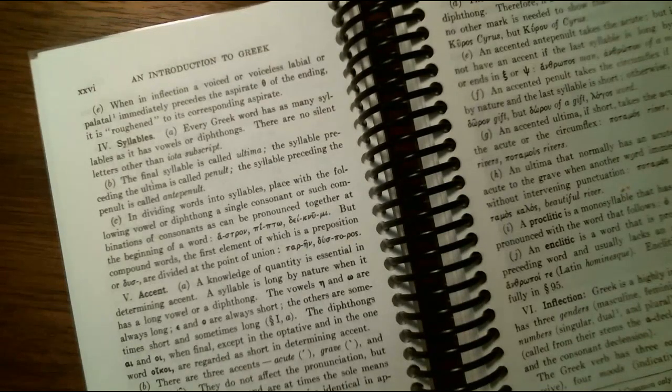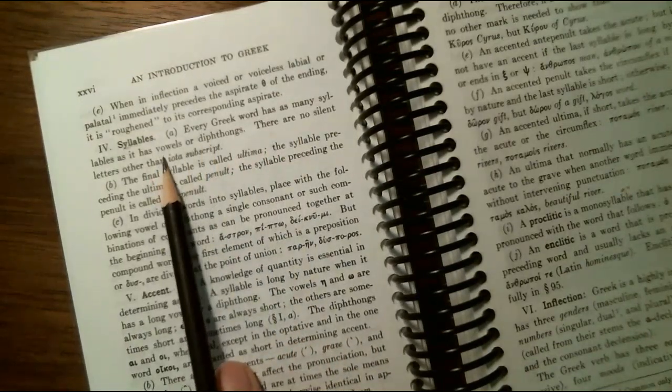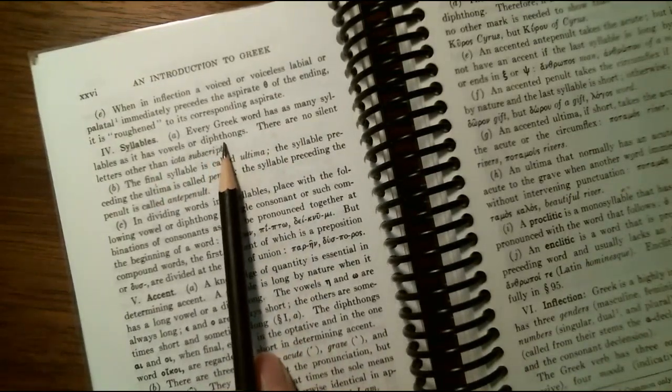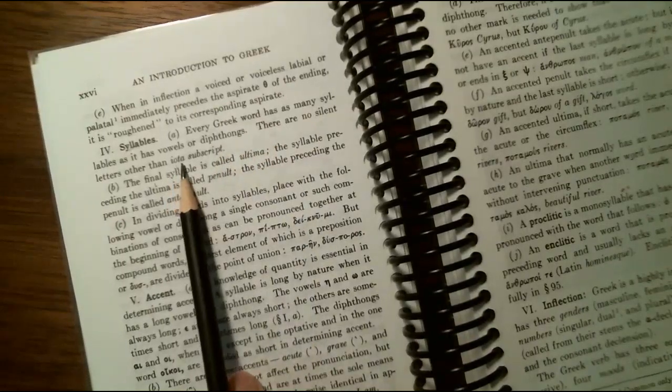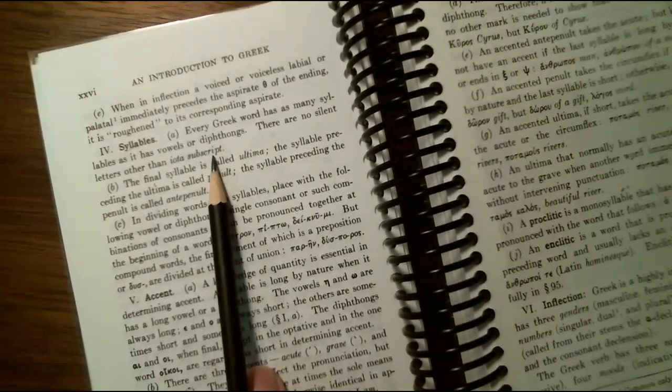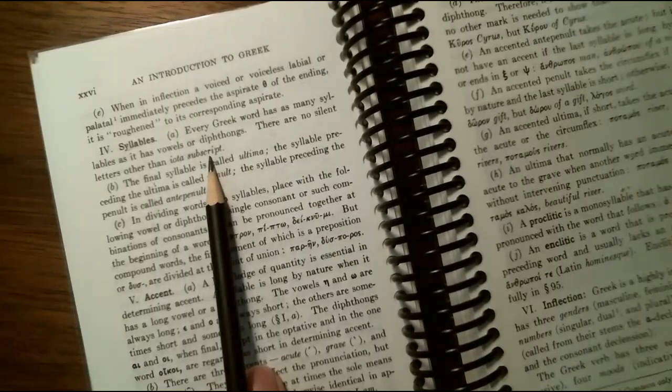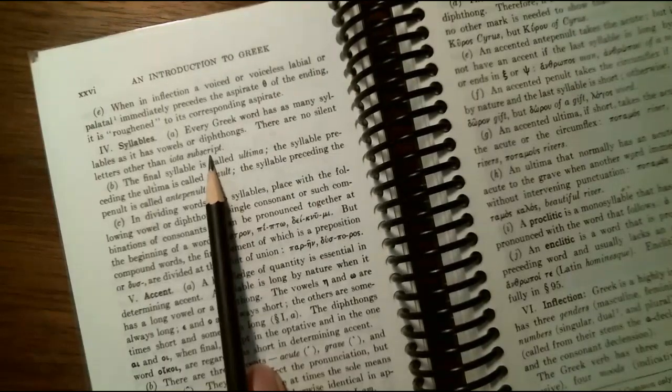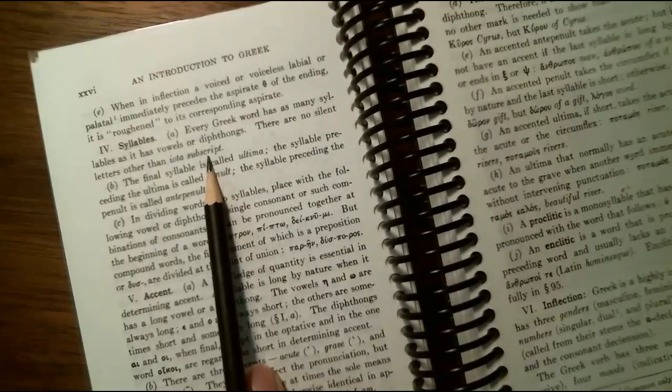So basically a syllable is going to be any consonant combined with a vowel, right? And if you think about it, you can't pronounce a consonant without a vowel. I can't think of an instance where that is possible, okay? All right, so every Greek word has as many syllables as it has vowels or diphthongs. There are no silent letters other than iota subscript. That's just clarifying. In English, we have a lot of E's on the end of words, for example, that we don't pronounce. In Greek, you pronounce everything.